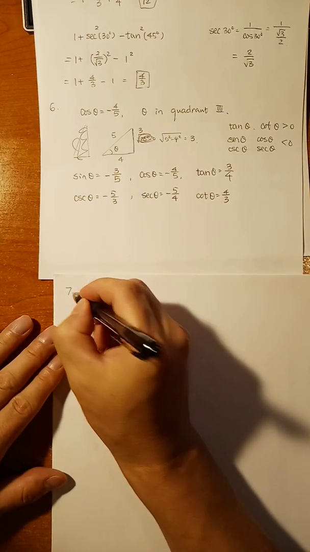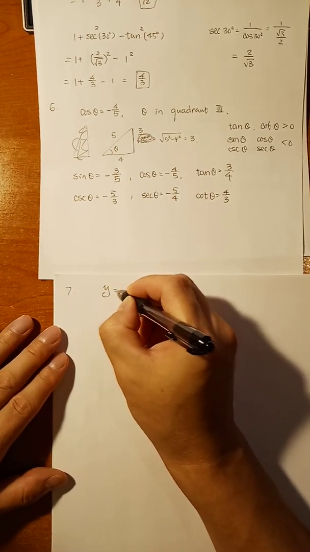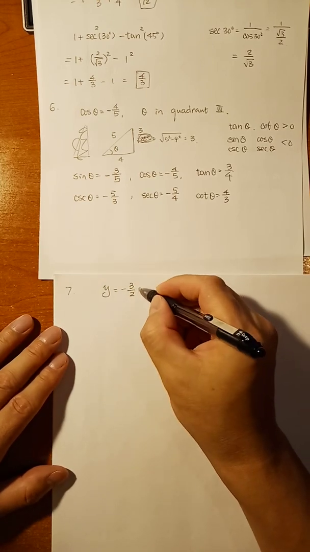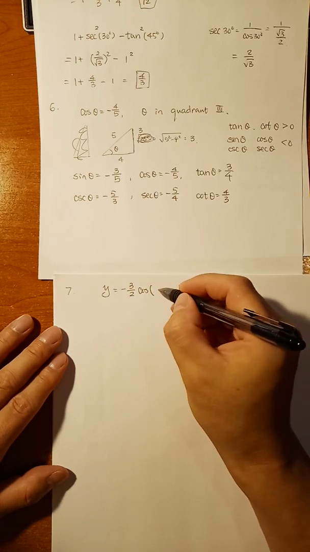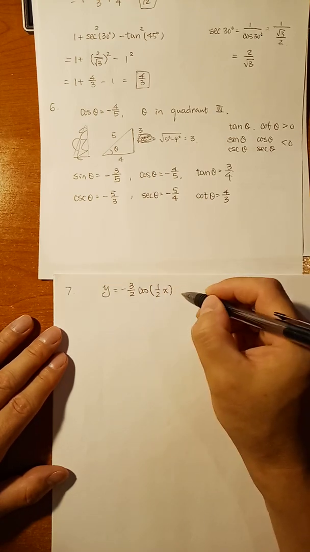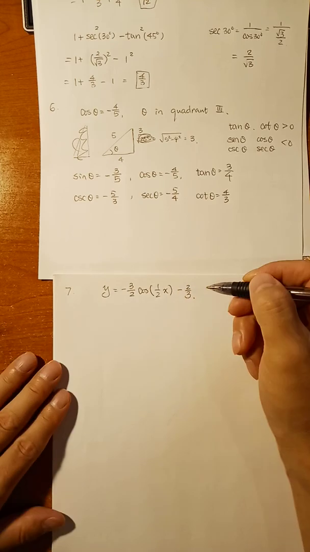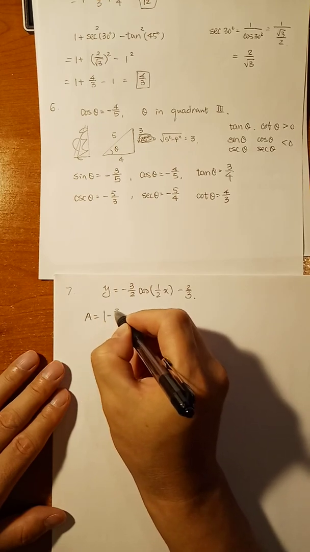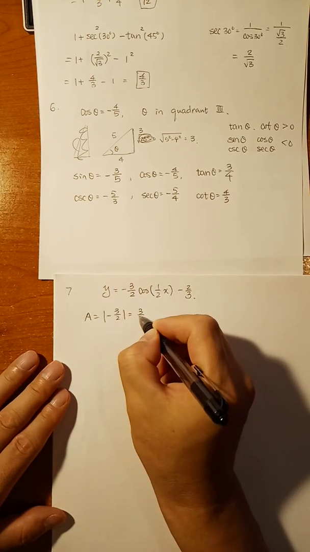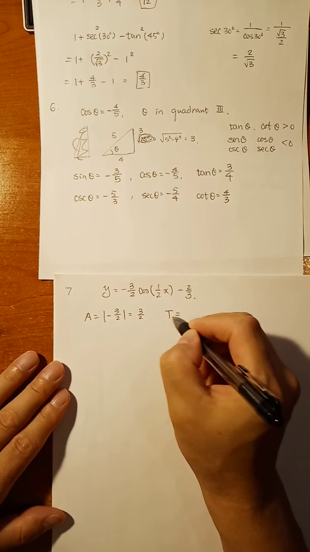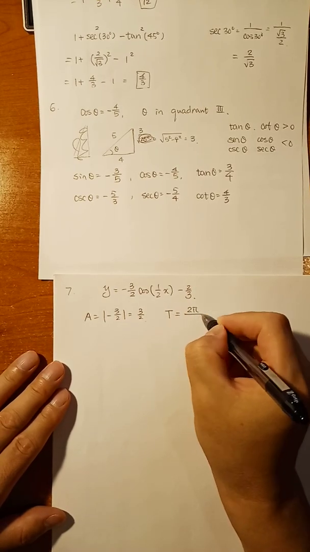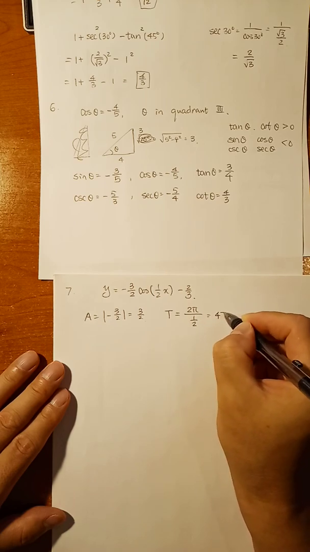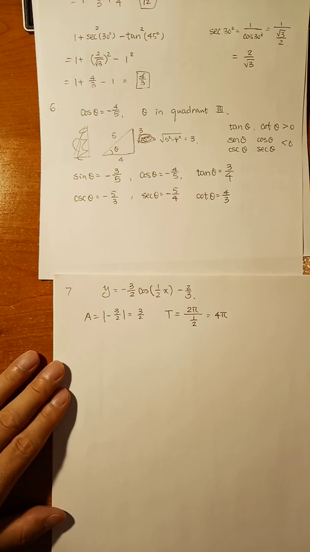Problem 7, we have y equal to negative 3/2 cosine of (1/2 x minus 2/3). Then the amplitude is the absolute value of negative 3/2, which is 3/2. The period is 2 pi over the coefficient of x, 2 pi over 1/2, which is 2 pi times 2, which is 4 pi, and that's it.